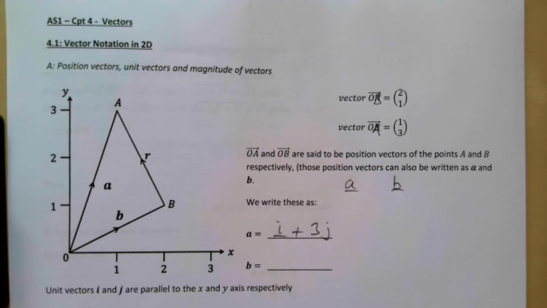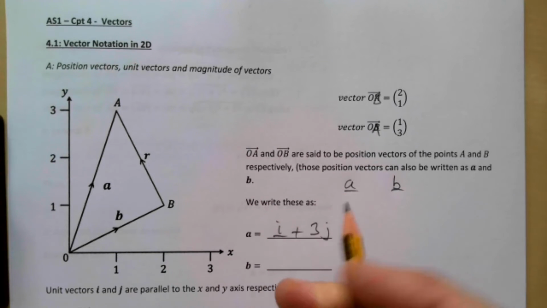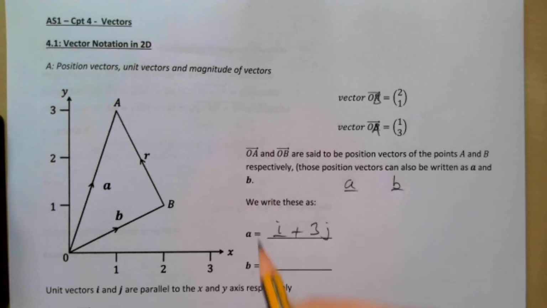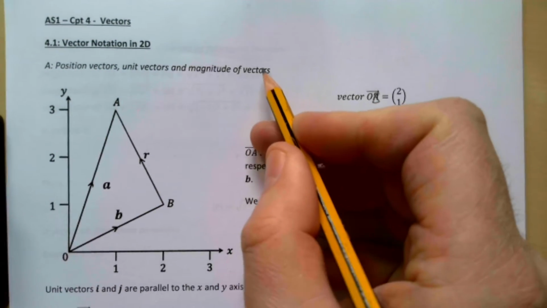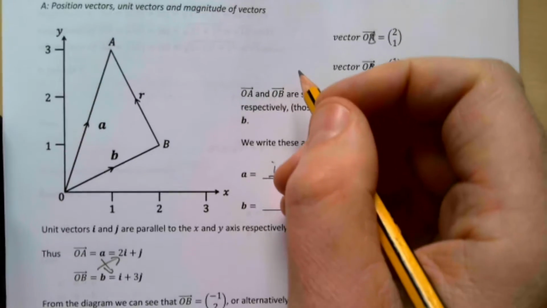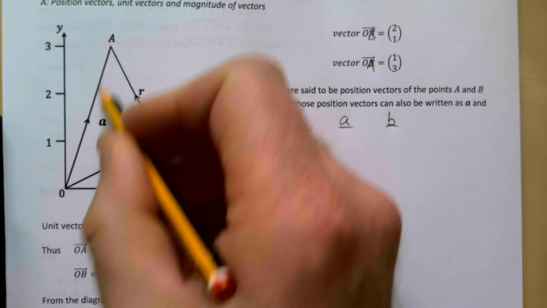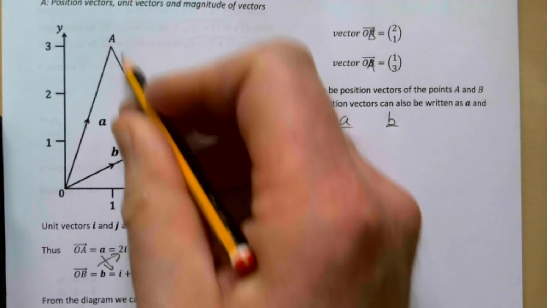This is AS Further Maths. We are on Unit 4 Vectors, and we're just doing a wee introduction here to vectors. Now, in some of your notes there are a few wee mistakes, so we just need to be careful with what we have. Position vectors, unit vectors, and magnitude of vectors are what we're looking at for the minute. So, first of all, you can see A goes from here to here, so it's going to be (1, 3).